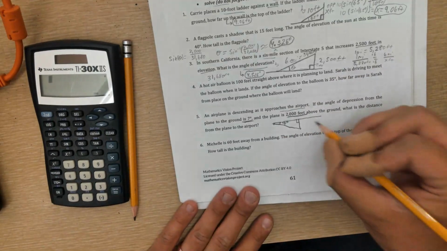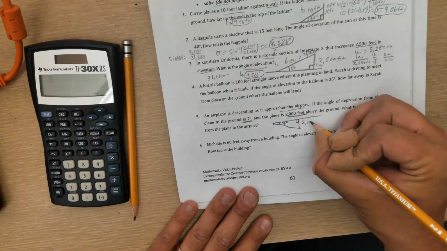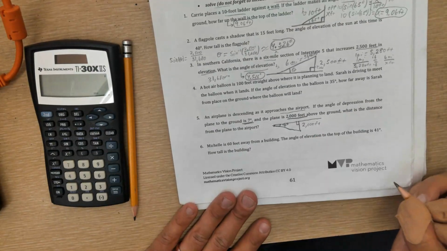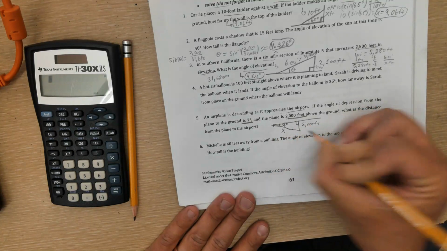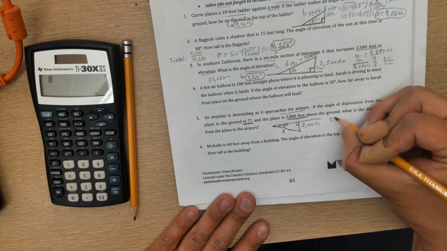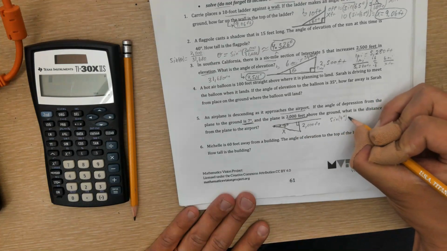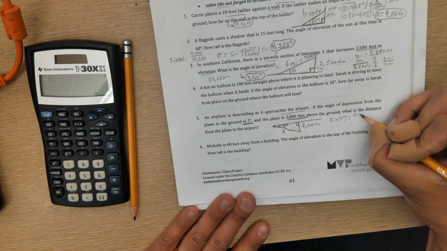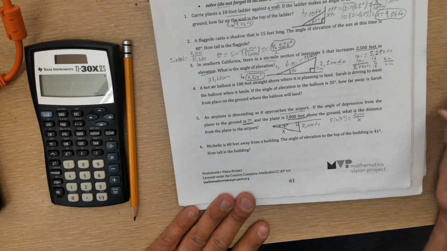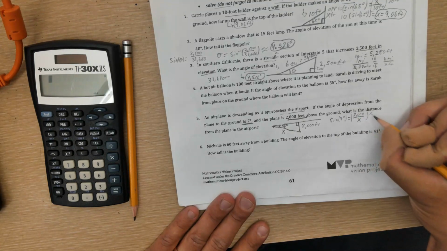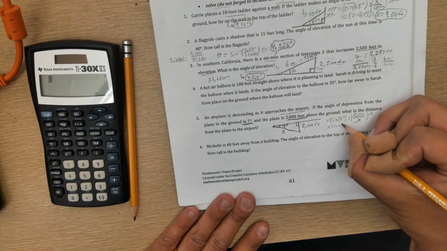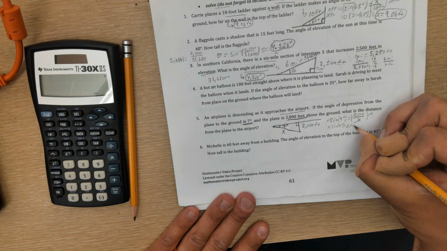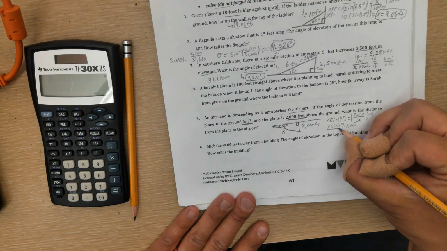And the plane is 2,000 feet above the ground. What is the distance from the plane to the airport? So there's x. Again, I'm given the hypotenuse and the opposite. So that means the sine of 7 degrees has to equal 2,000 divided by x. So multiply x to both sides to get x out of the denominator. So x sine of 7 degrees equals 2,000. To get x by itself, we divide by sine of 7 degrees because that's just a number.